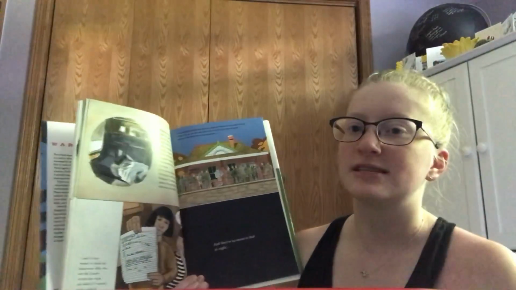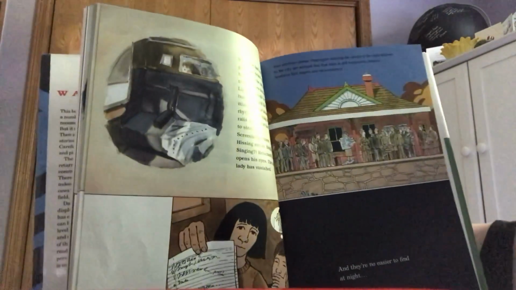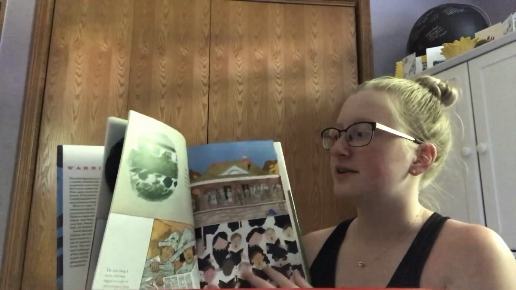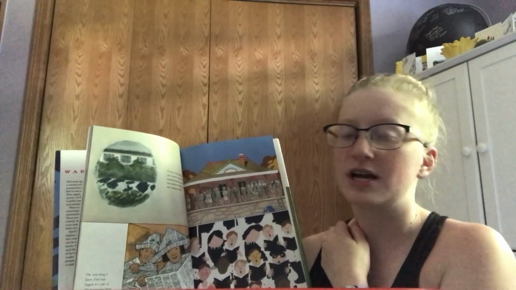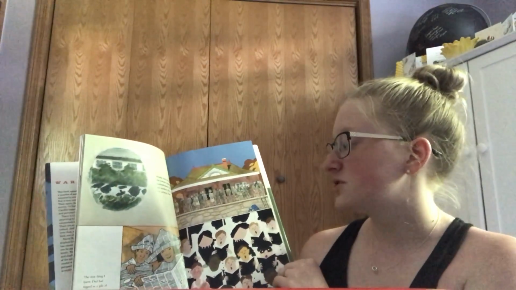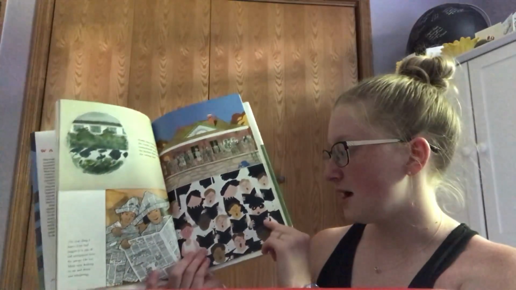And then this one up here was definitely done in watercolor. I'm not sure if you can see that, but it's very dark as well. It's just this little boy who's on his train journey to get home to meet his parents. And it just looks very different compared to all the others.